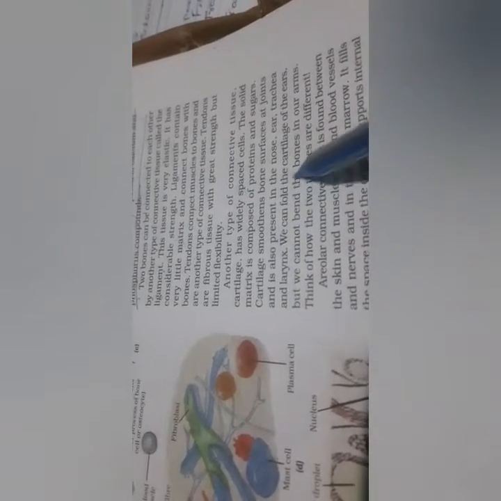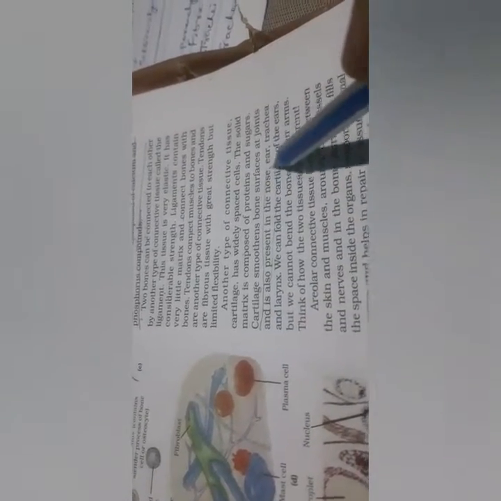Another type of connective tissue, cartilage, has widely spaced cells. The solid matrix is composed of proteins and sugars. Cartilage smoothens bone surfaces at the joints and is also present in the nose, ear, trachea and larynx. This is important: where it is present and what its function is. So it is present in the nose, ear, trachea and larynx.